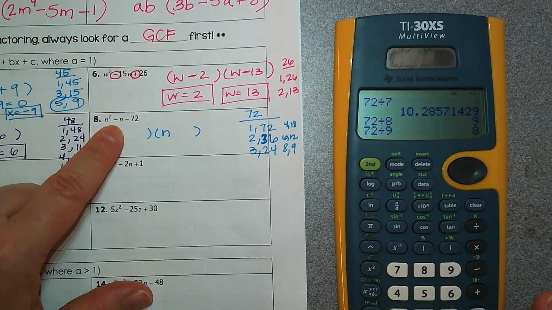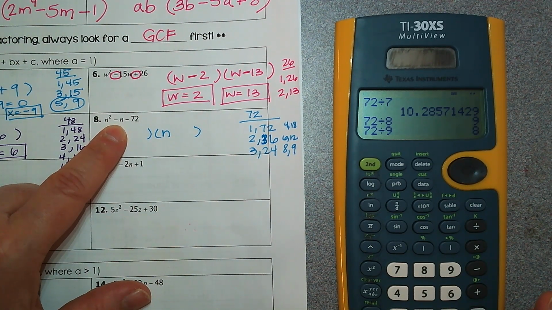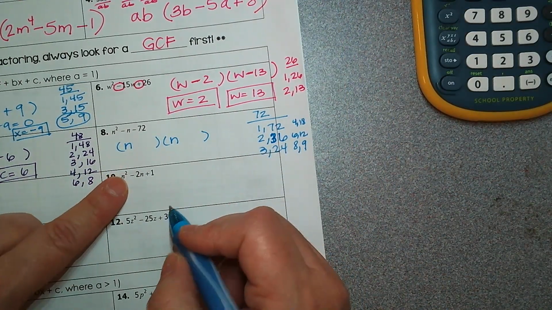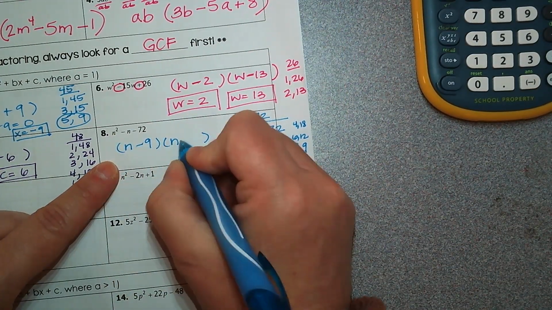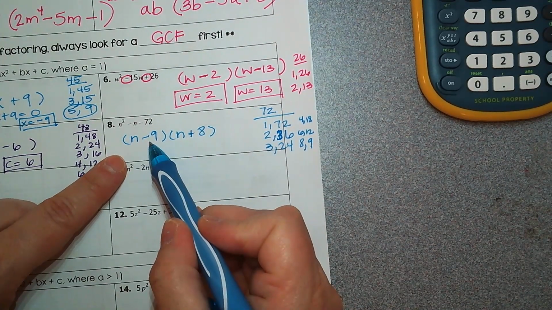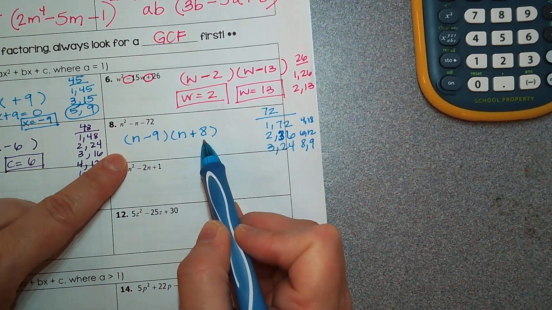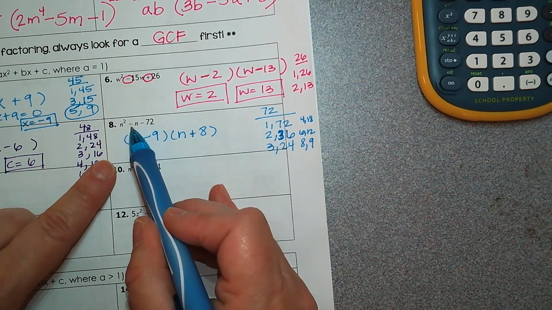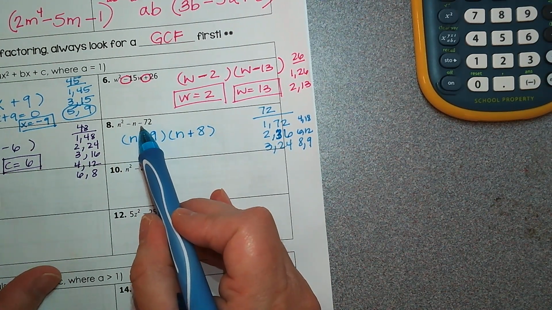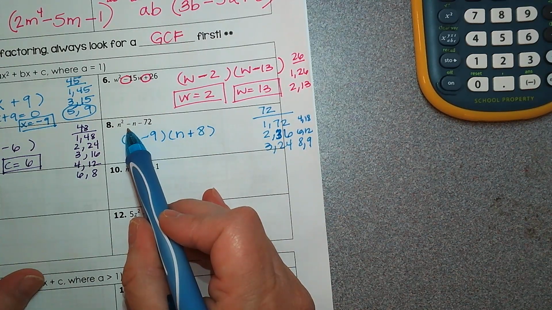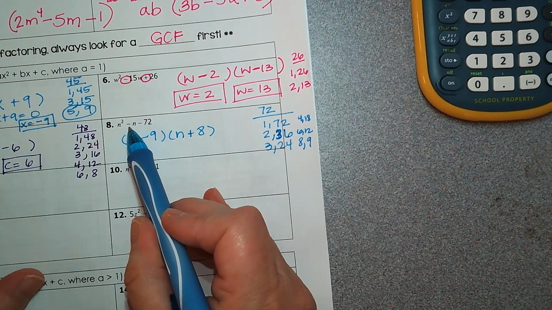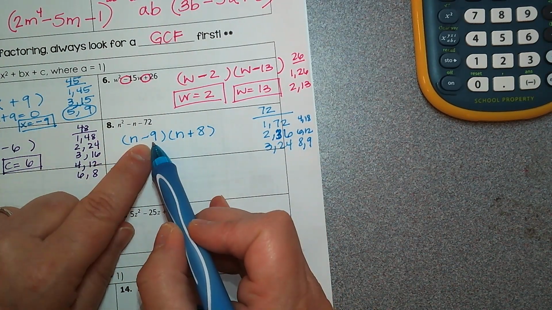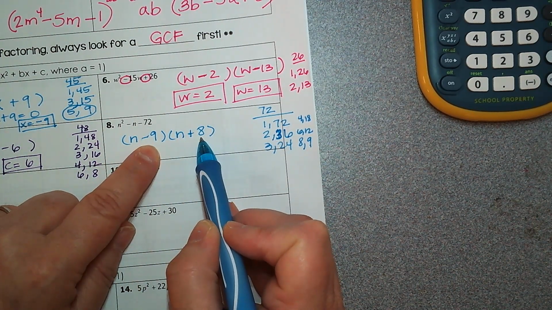All right, so which two can I add or subtract to get negative 1? Negative 9, positive 8. It doesn't matter if you put positive 8 here and negative 9 there. It doesn't matter which set of parentheses you put it in. But when you have a minus at the end, this sign is going to go with the larger number. Over here, the plus sign went with 8 because it's bigger than 6. Over here, the minus sign goes with 9 because it's bigger than 8.